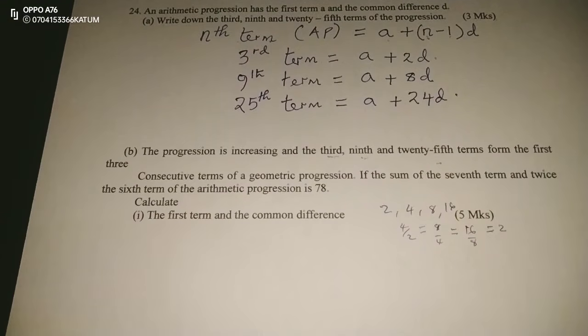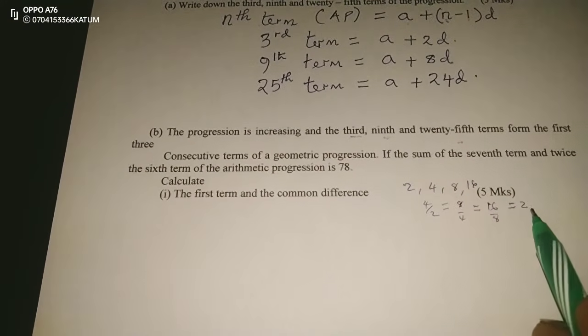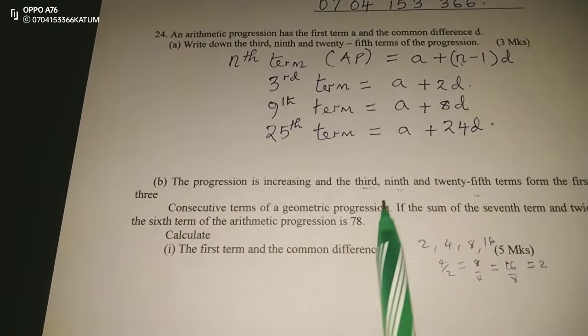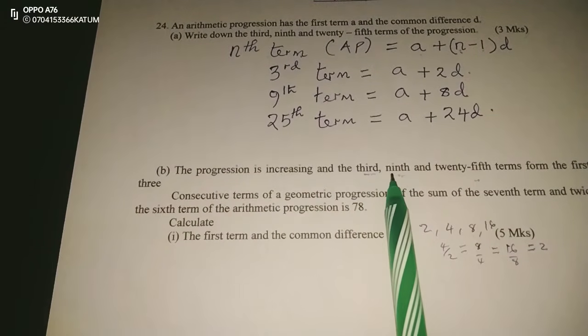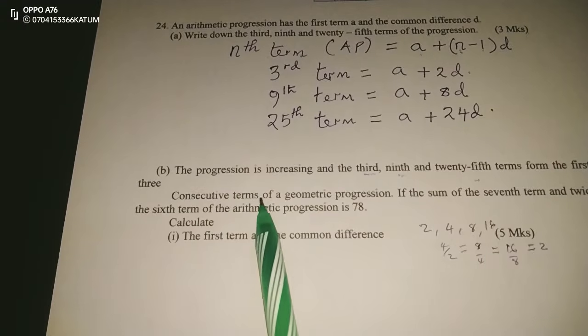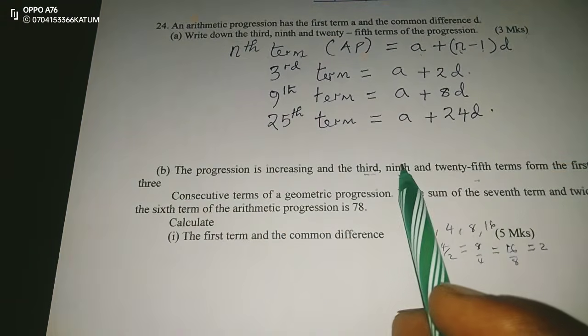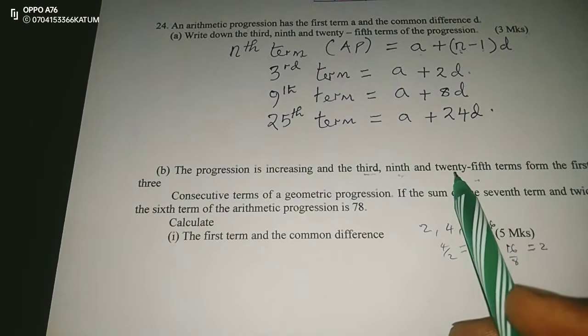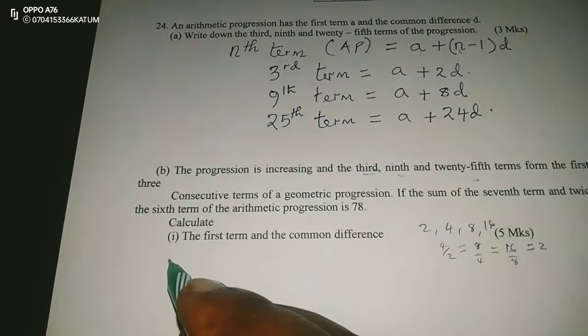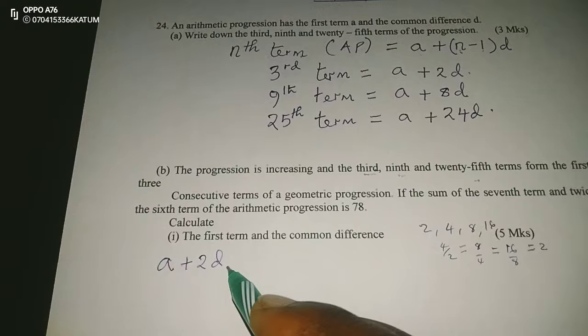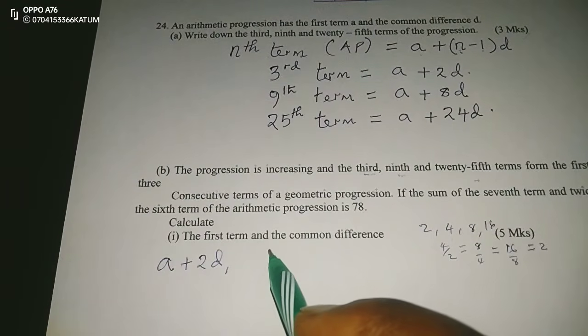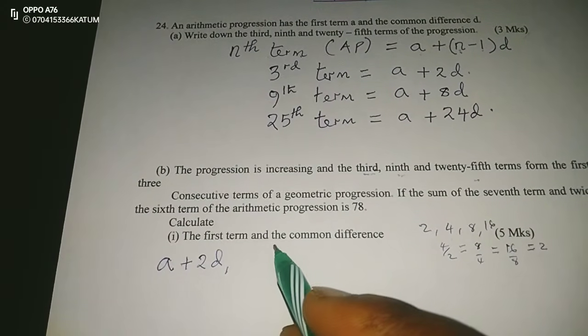Now, with this knowledge of a geometric progression, we can use the information above and say, because we are forming the first three terms using the third, the ninth, and the 25th, it means A plus 2D is the first term in a certain geometric progression.